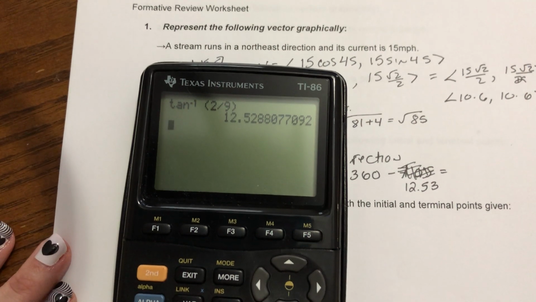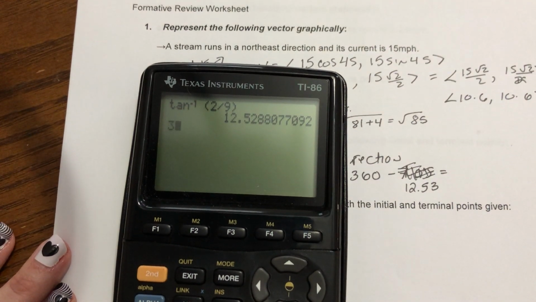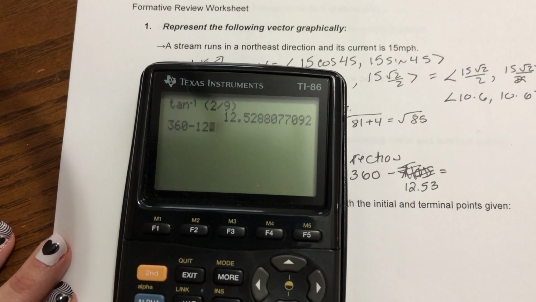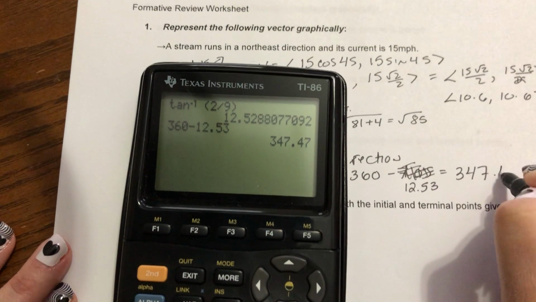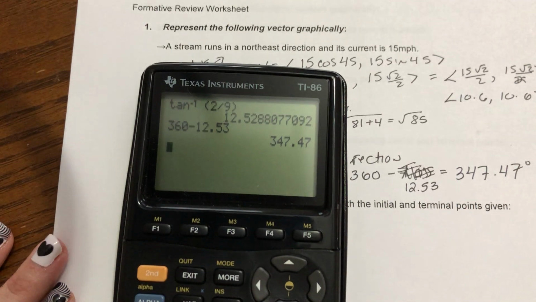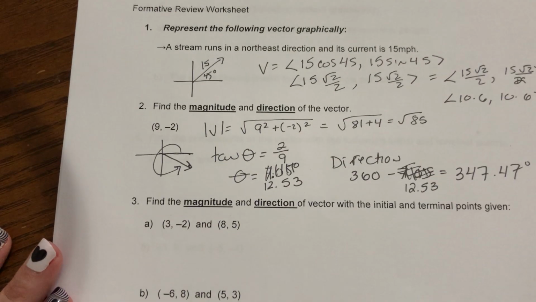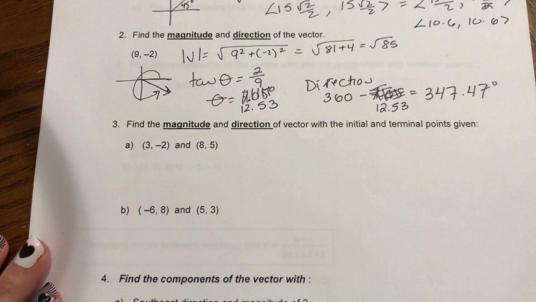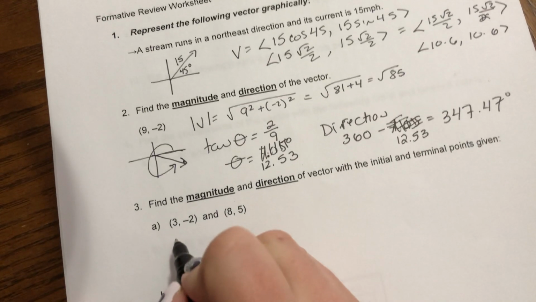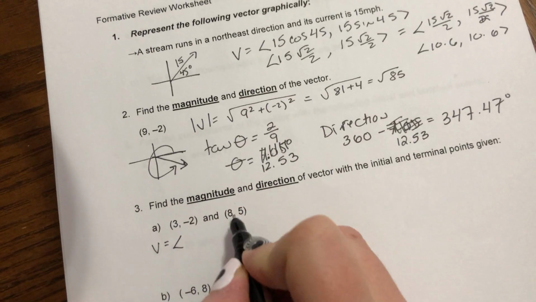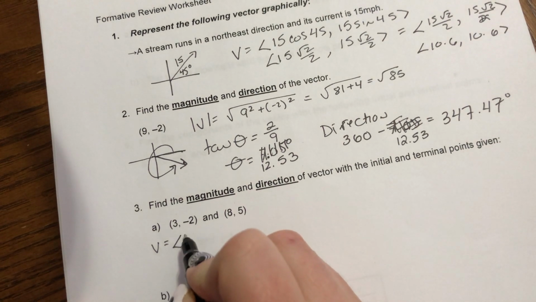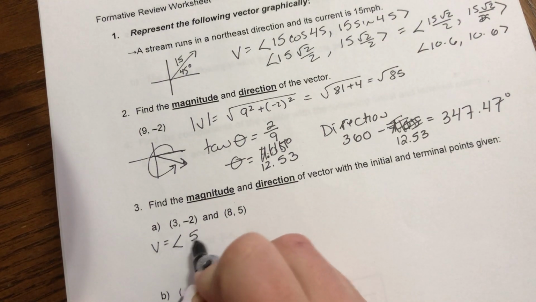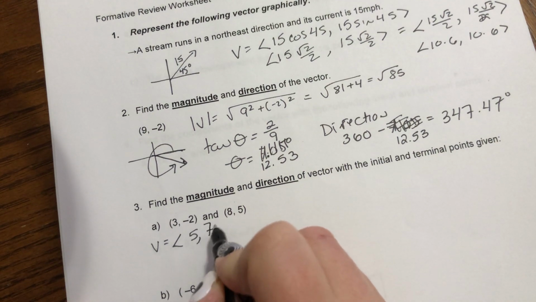Okay, so the real angle is 12.53 degrees. So 360 minus 12.53 is 347.47 degrees for the direction. Okay, same things. First I have to find component form. So I'm going to do terminal minus start, or initial, excuse me. So 8 minus 3 is 5. 5 minus negative 2 is 7.